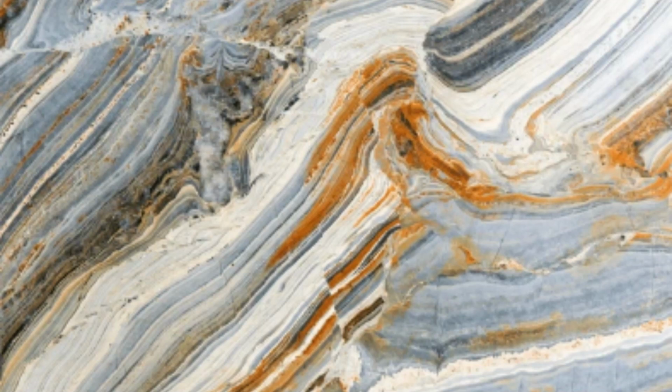Pressure solution is a process in which minerals dissolve at points of contact under pressure and recrystallize in areas of lower pressure. This mechanism contributes to the development of foliation by promoting the growth of minerals perpendicular to the direction of maximum stress while causing dissolution and reprecipitation parallel to the stress direction.